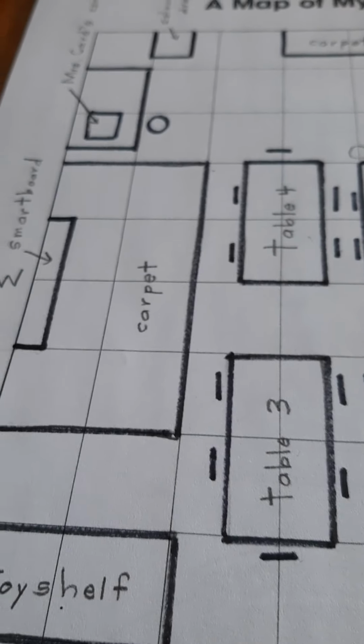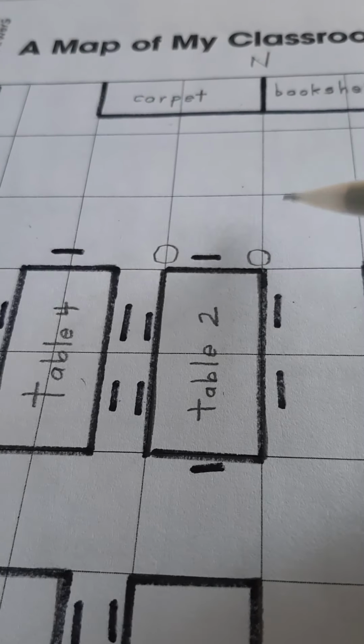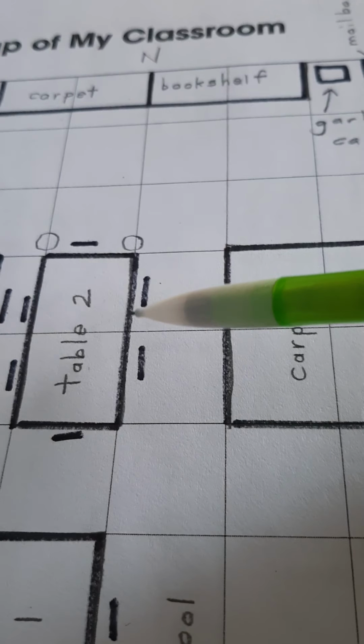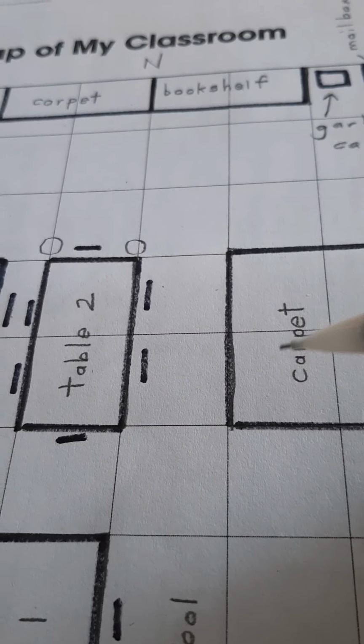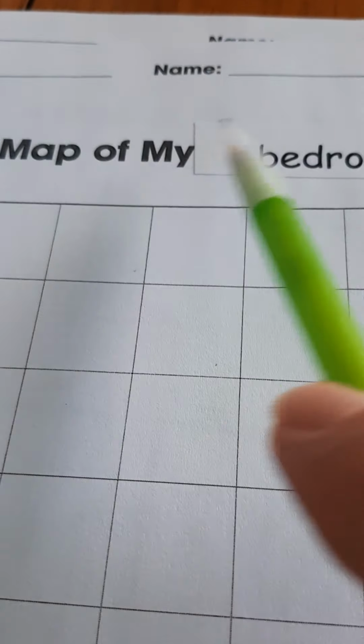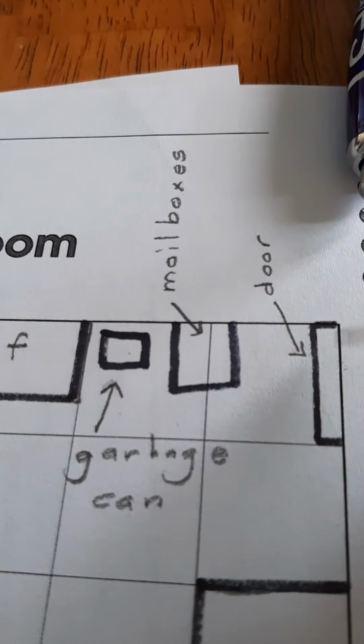So you'll notice that most of the shapes in our classroom are rectangles. And did you notice that there are squares already on the page? I actually used those squares to help me draw the shapes so that I could be neat and tidy. So guess what? You're going to do a map too. And you're going to do a map of, look what it says, a map of my bedroom. So you just have to decide where you're going to put the door. Okay. I showed the door by not a big triangle, just a little one.